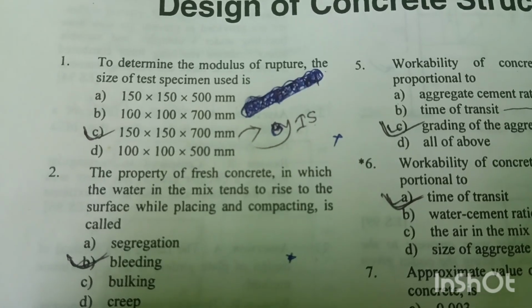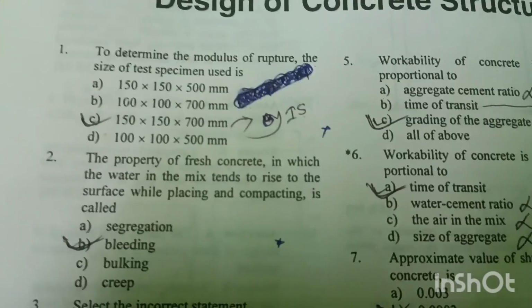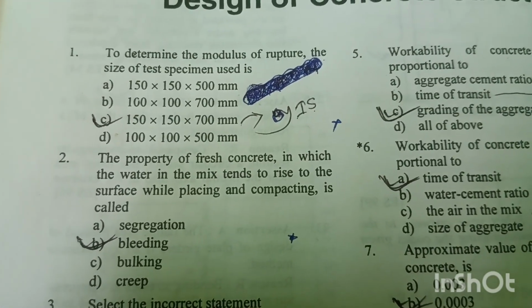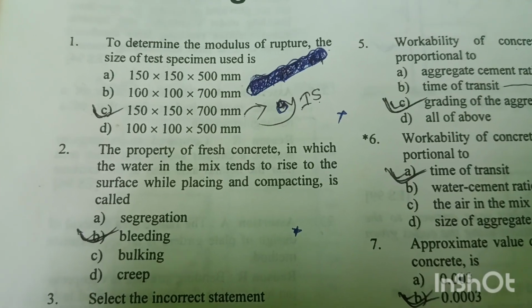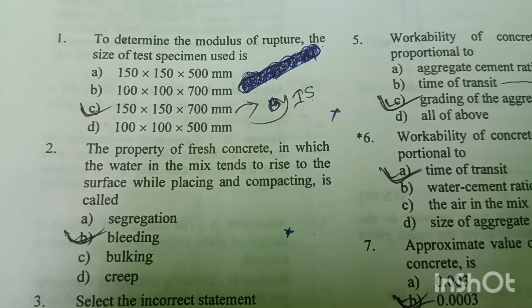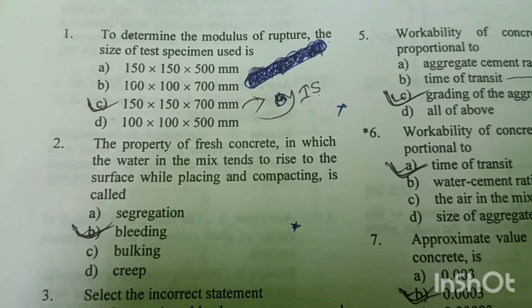Question number 2. The property of fresh concrete in which the water in the mix tends to rise to the surface while placing and compacting is called bleeding. Option B is the right answer.